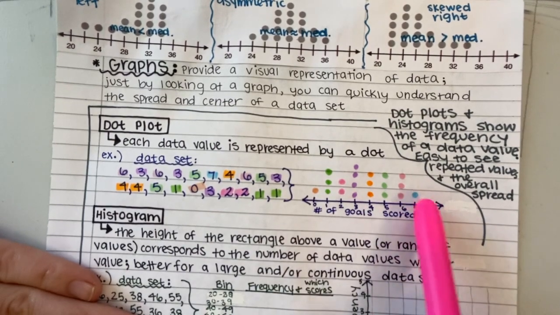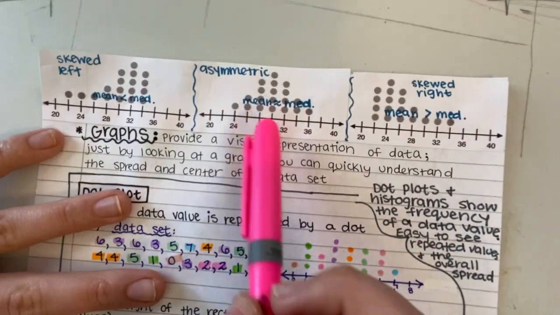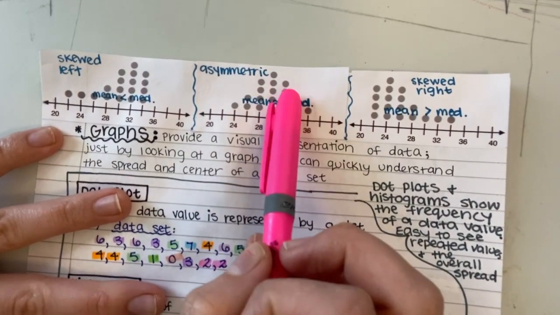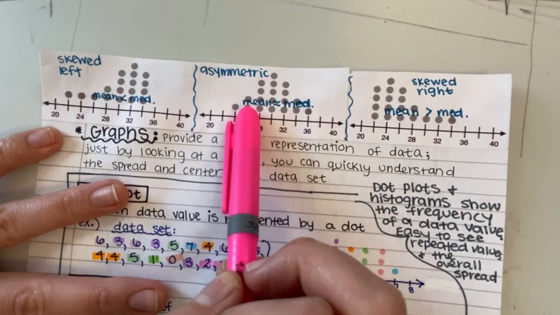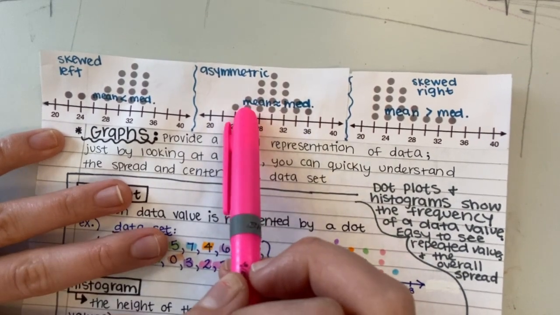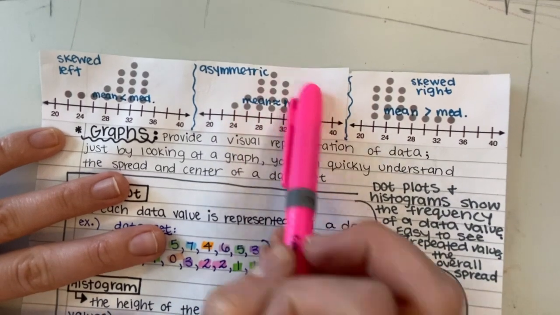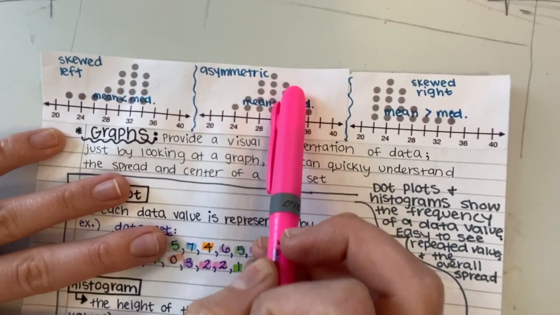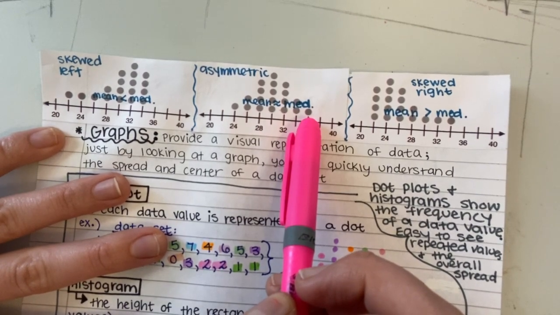It's not skewed to one side or the other. So data that's shaped like this, we call symmetric. So with symmetric data, the mean is close to what the median is.